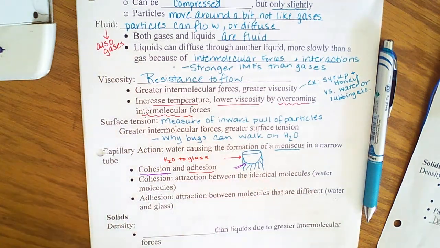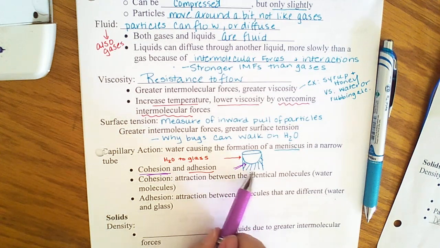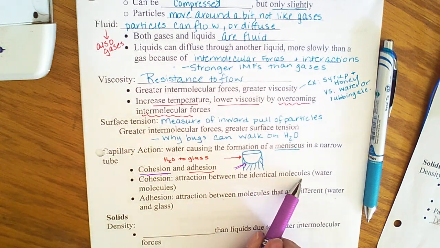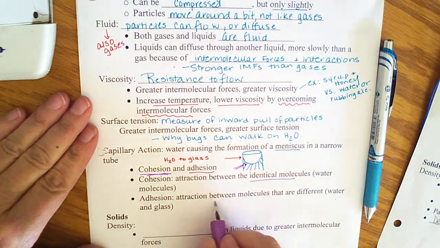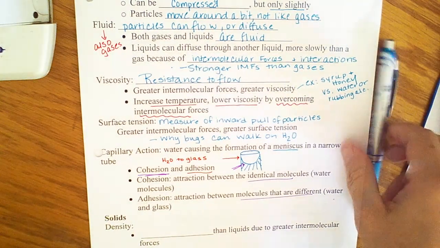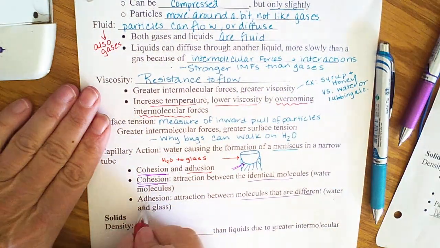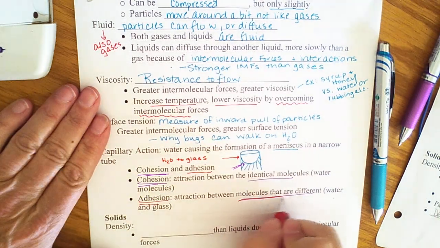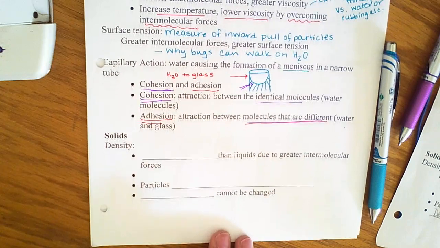So cohesion is where the particles hold on to each other, identical molecules. And adhesion is between different molecules. All right? So cohesion, and then in red, adhesion, molecules that are different. Okay. And so next we're going to move on to solids.